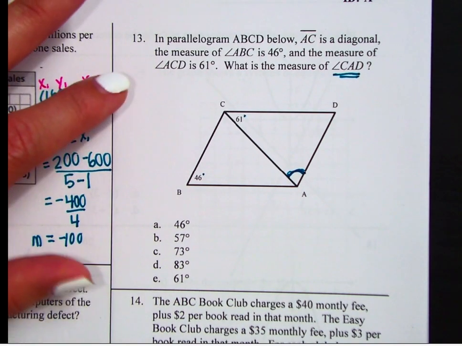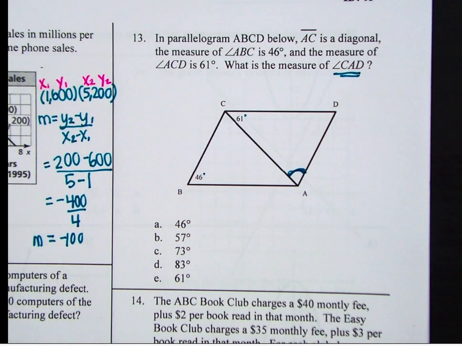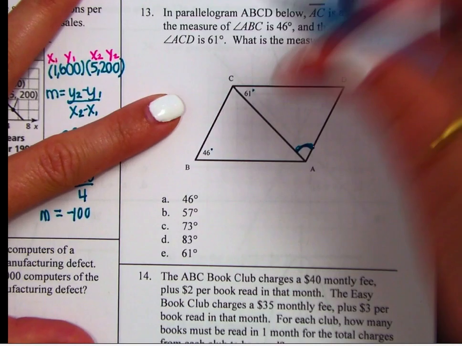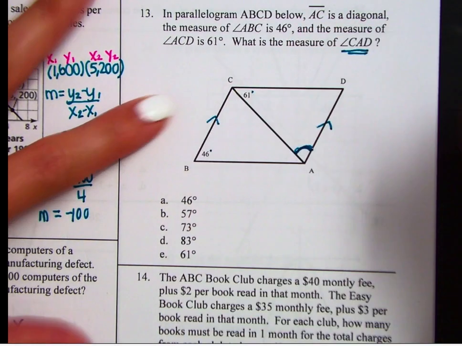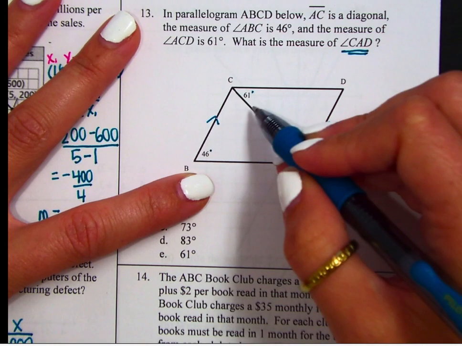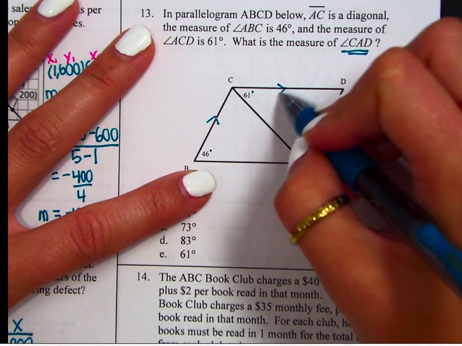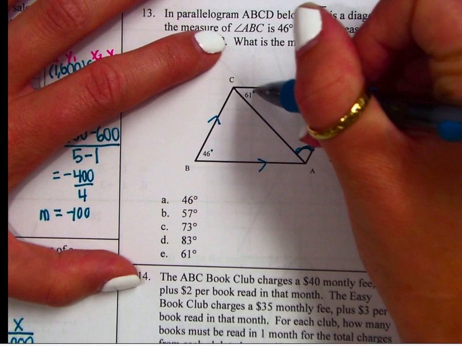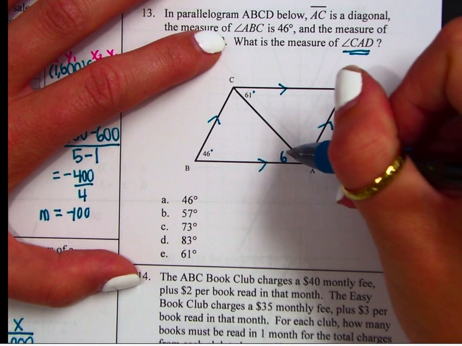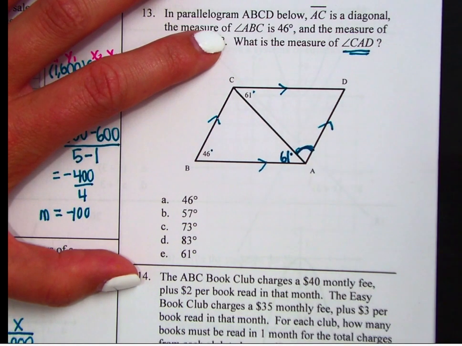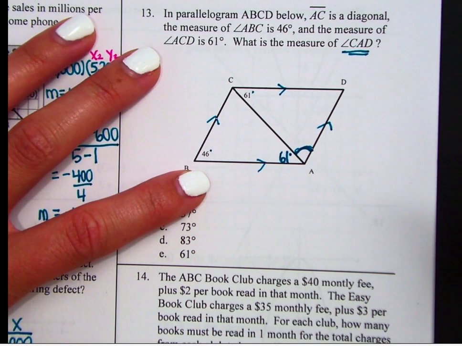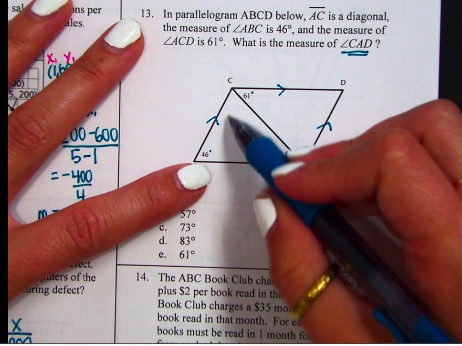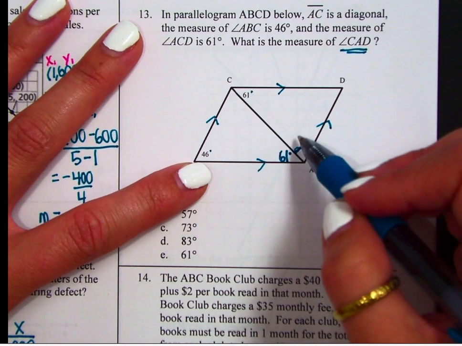So there are different ways that you can look at this. We can see that because these are parallel, and these two triangles that are formed right here, these are alternate interior angles. So if this is 61 degrees, then right here is 61 degrees. What we can also remember is that across opposite of the diagonal here, these are going to be congruent.